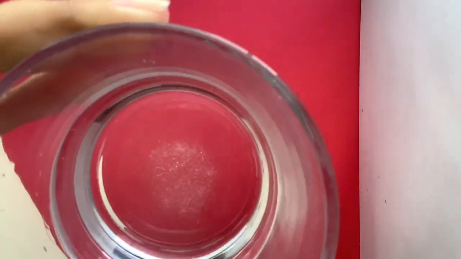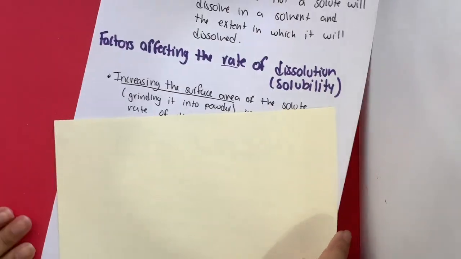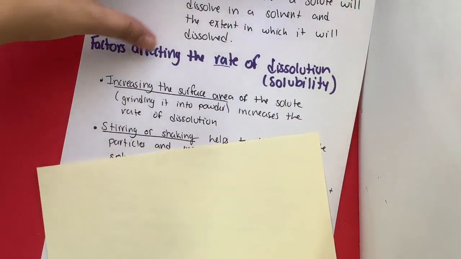Even though we don't see the water moving, staying still, inside, the molecules are in constant motion. So even if I don't stir it, it would stir itself around. I'm just going to leave it there and not shake it, and continue talking about the third factor that affects the rate of the solution.